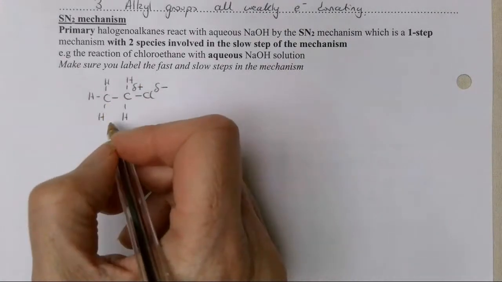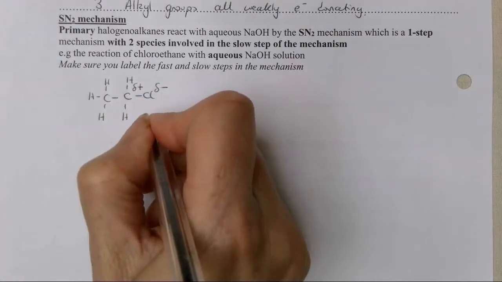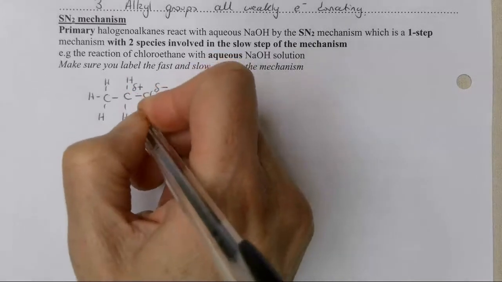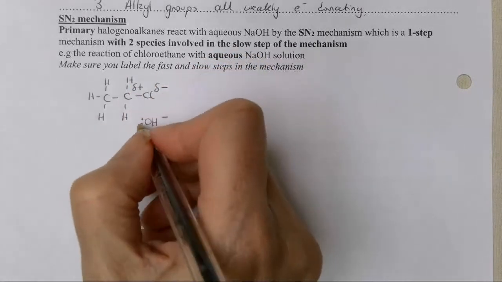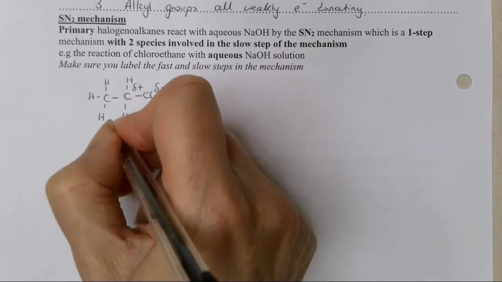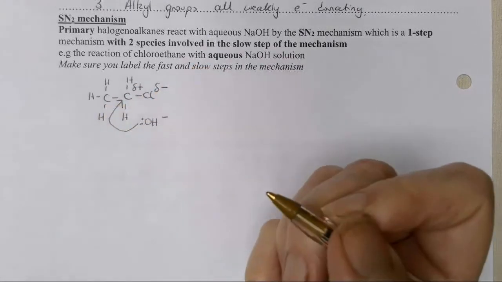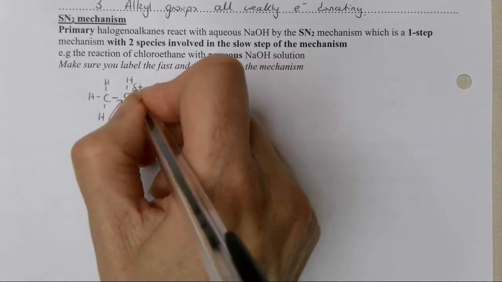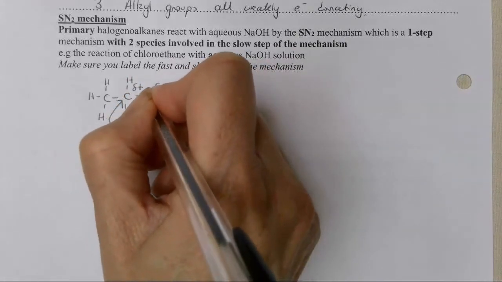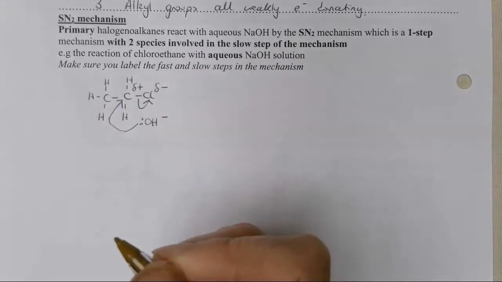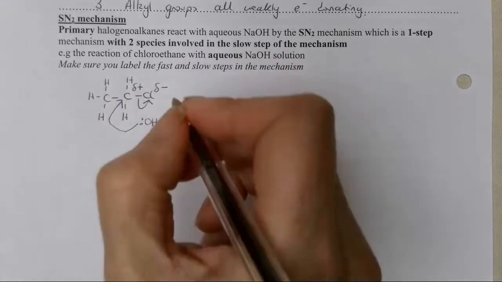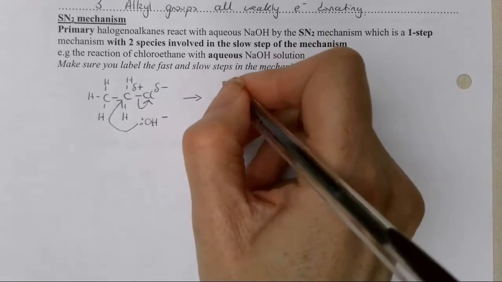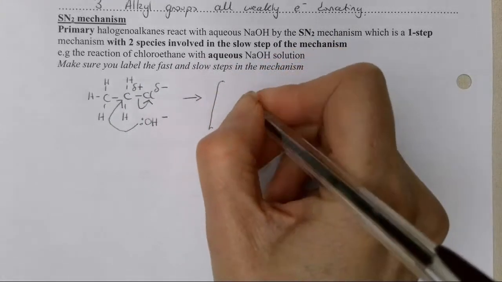via this Sn2 mechanism. So I've got my OH negative with my lone pair on it, and 2 things happen simultaneously. The lone pair attacks that carbon, so that's attacking into that delta positive area there, and that pushes the electrons in the bond onto that chlorine delta negative. So we get this funny little looking thing which we put inside a box.